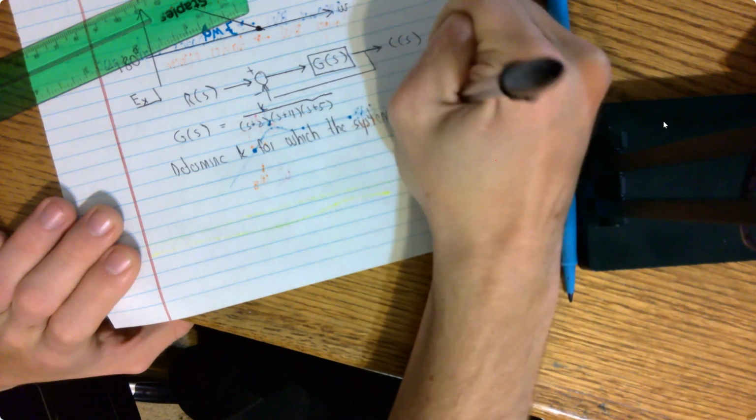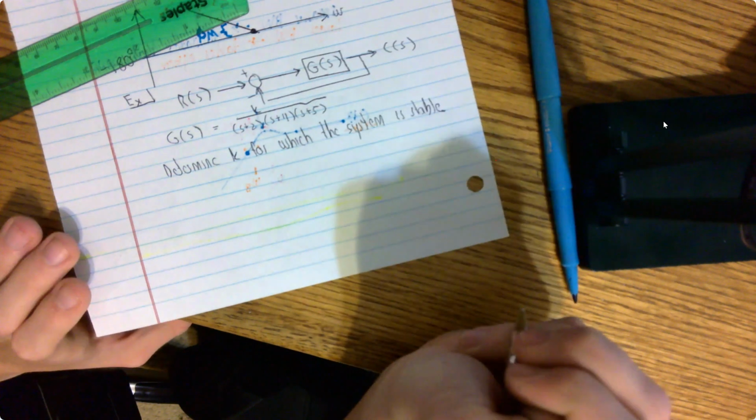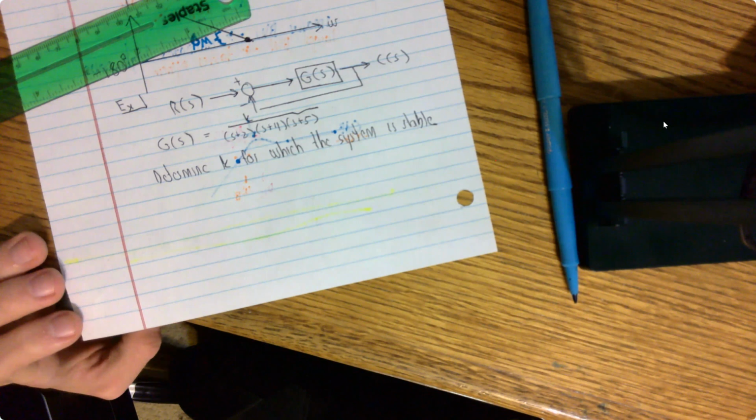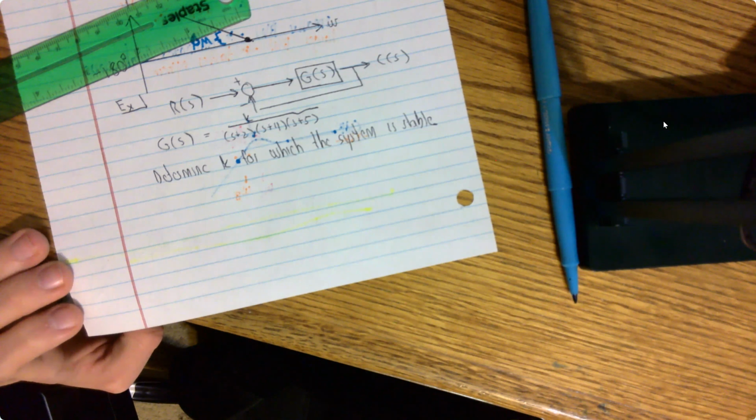To determine K for which the system is stable, remember, I have to determine stability. So I'm going to look at my gain and phase margin in order to try and determine it.